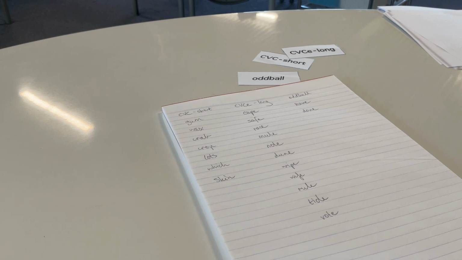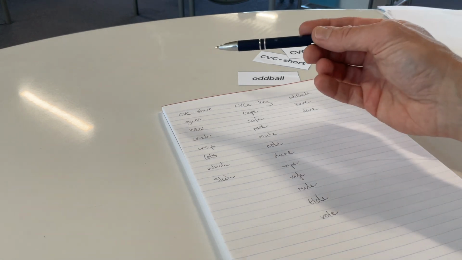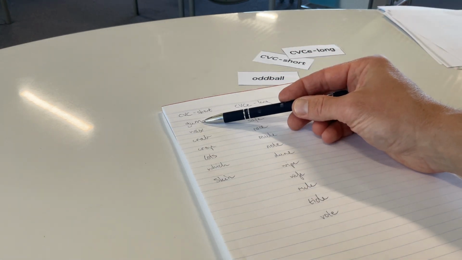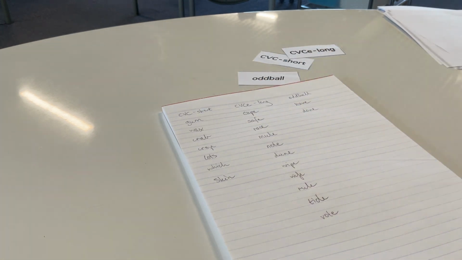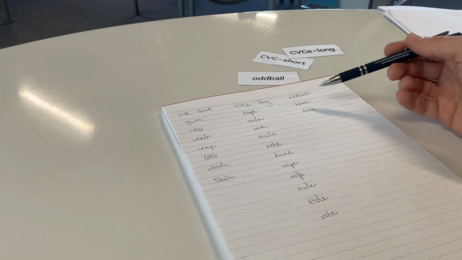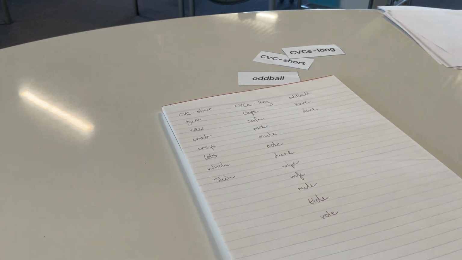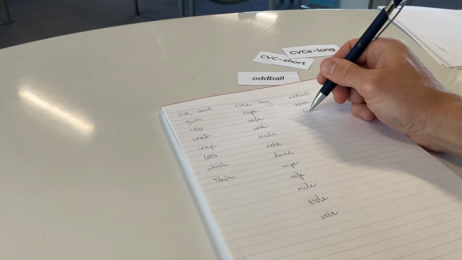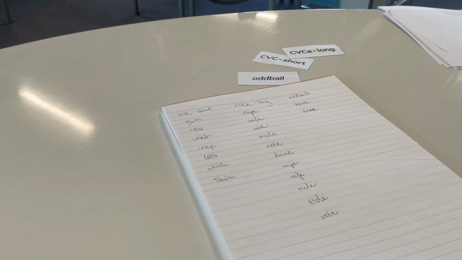So I've just finished doing my blind sort. Someone has read those words to me, or I have recorded myself and heard my own recording, and then I write them into those groups. And that is exactly how we will do a spelling test at the end of each week. So it will be 1 mark for spelling the word right, and 1 mark for putting it into the right group. So luckily I paid attention, and I have my oddballs in the right group, even though my handwriting is pretty messy today. That is the blind sort.